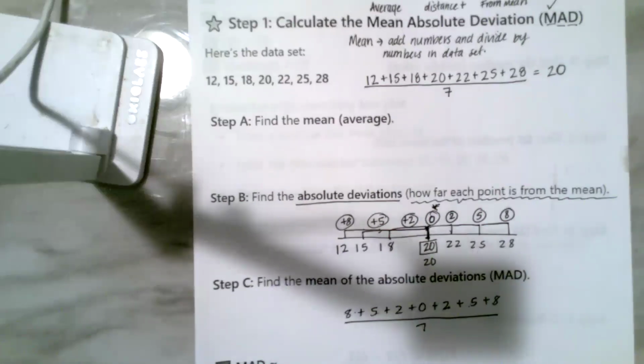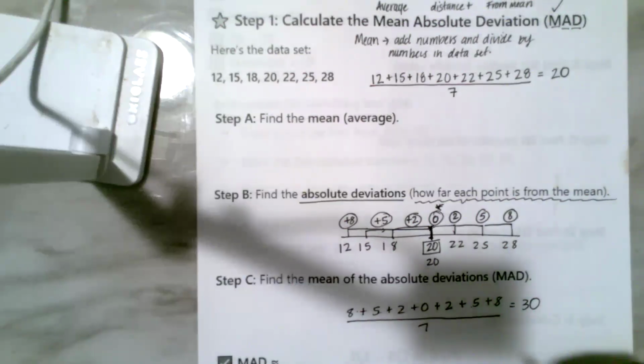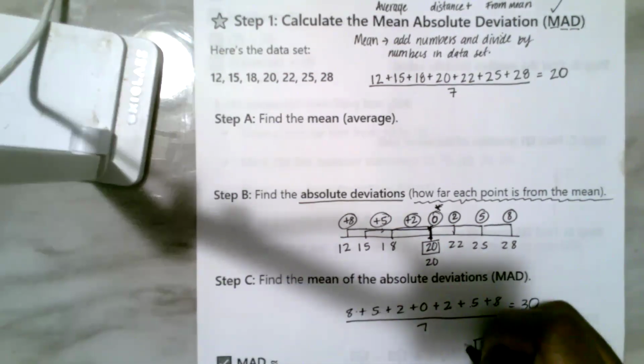Double check that. I believe that's right. 8 plus 5 plus 2 plus 2 plus 5 plus 8. Yep, it's 30. And so you have to find that mean. So you have to divide 30 by 7.